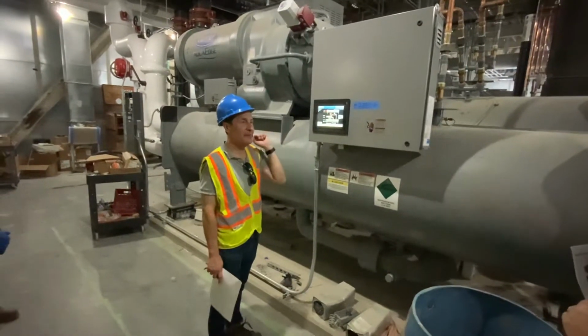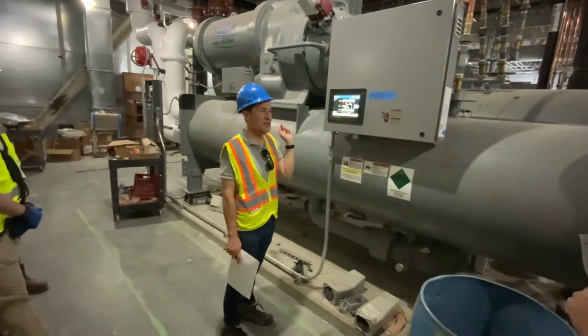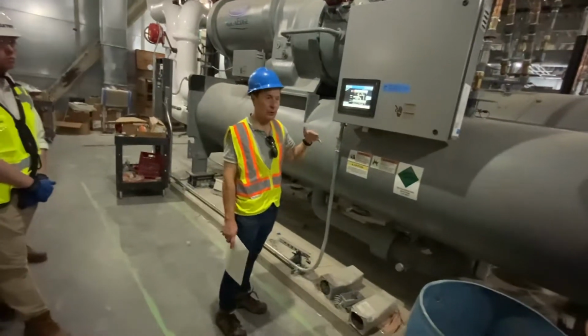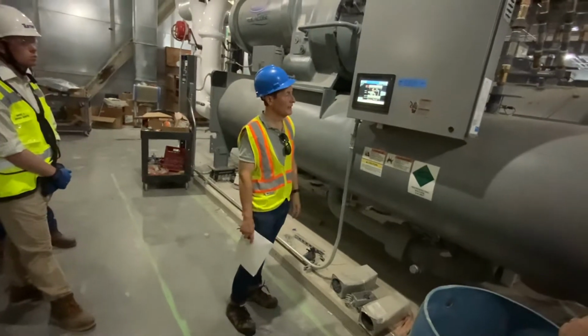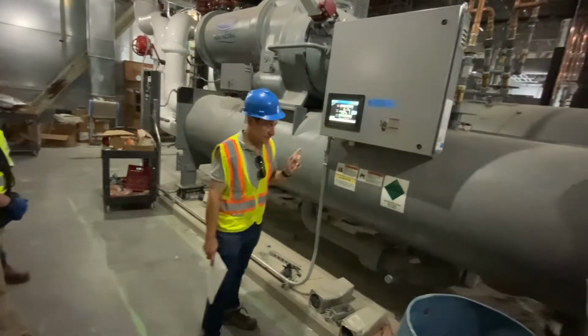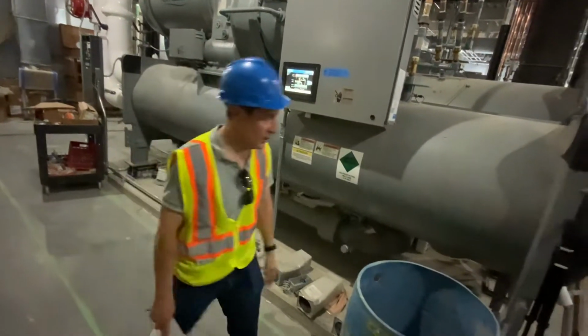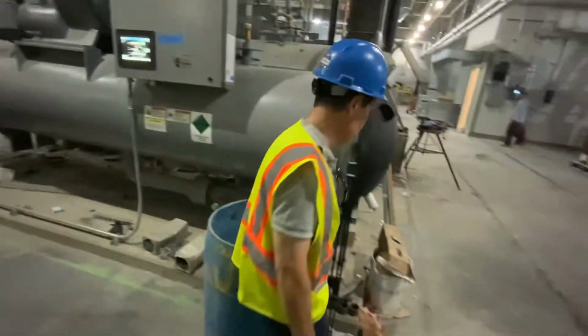Variable flow we talked about. The pumps are going to vary the speed of the flow through the chillers. The chiller will react to that. It will unload and load to maintain set point. We're up on springs, just to let you know, because we're above occupied space, I assume.